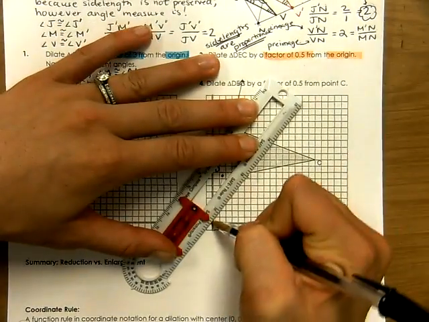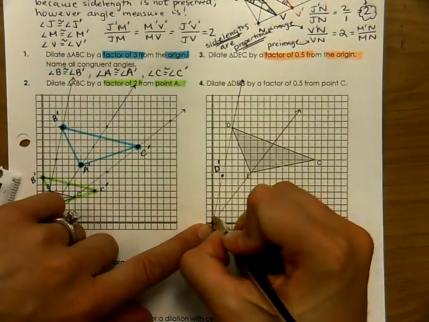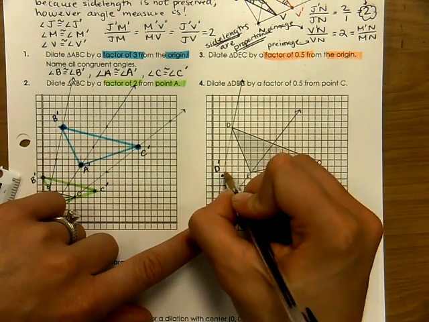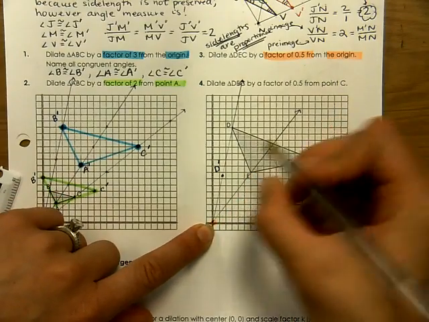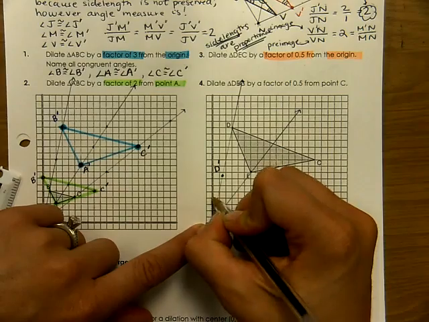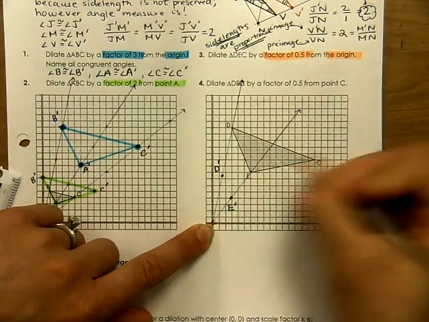To go from the center of dilation to E, I go up 8, right 6. Now I want to go half of that. So I'm going to go up 4, right 3. And here is E prime.